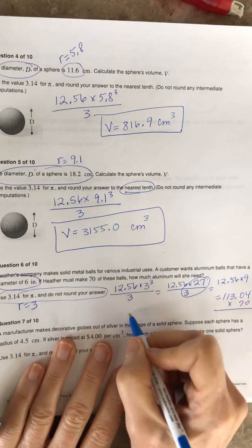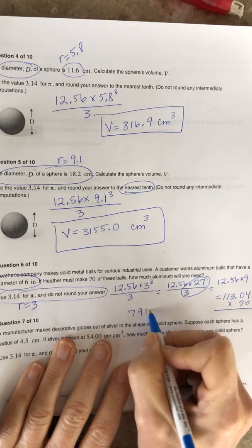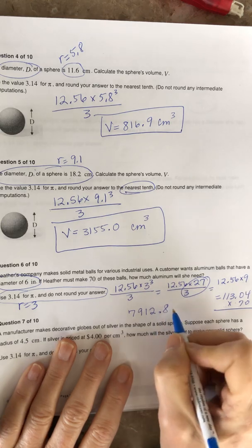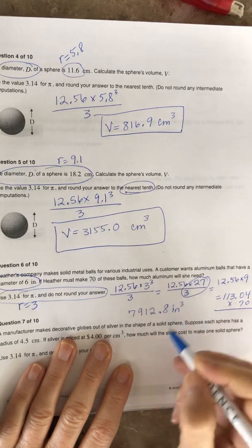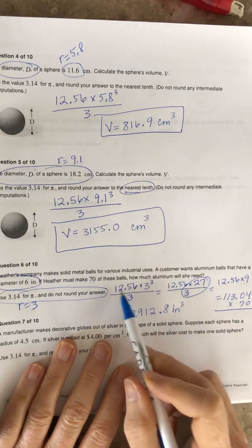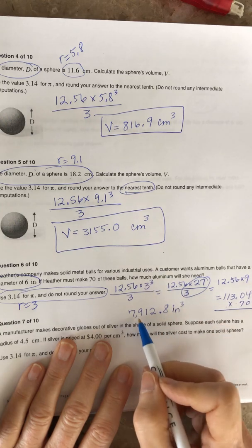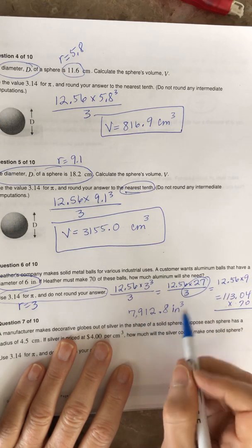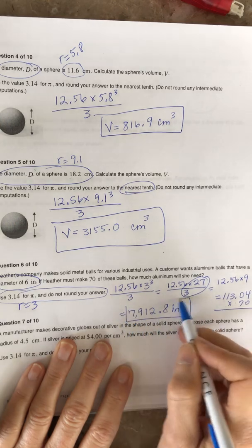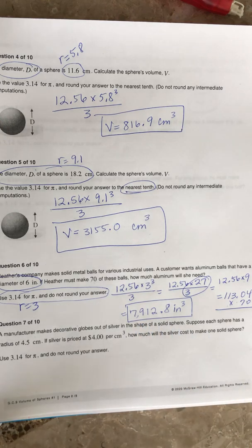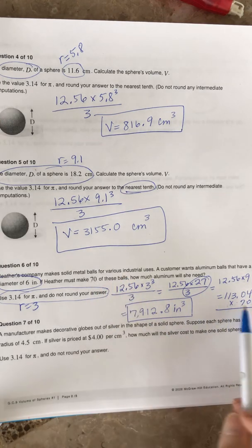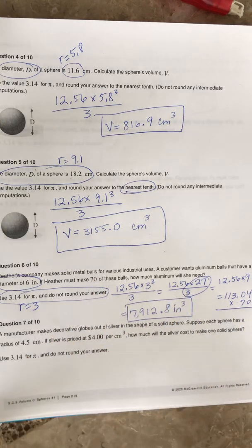And for that one, the answer is 7912.8, and we were using inches, and so our correct unit of measure is cubic inches, and so this means that for 70 balls, they're going to need this much aluminum, 7,912.8 cubic inches. I don't even know what that looks like. I mean, I don't know about you, but I'm not sure what almost 8,000 cubic inches looks like. But hey, Heather's company does. That's all good, well and good. So that's the answer. And if you can see how I did it, it'll help you when they have questions similar to this.